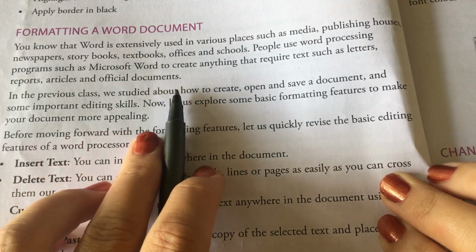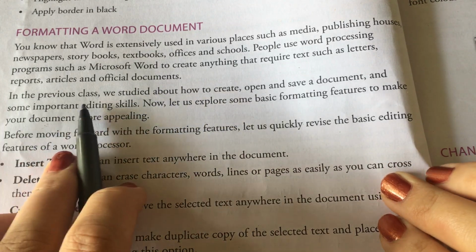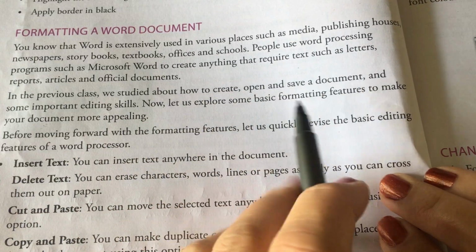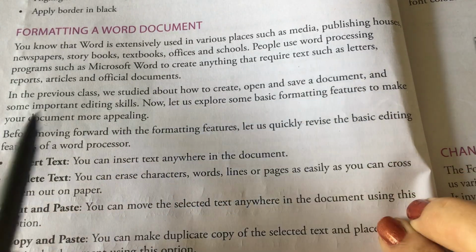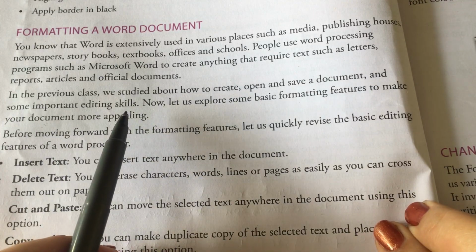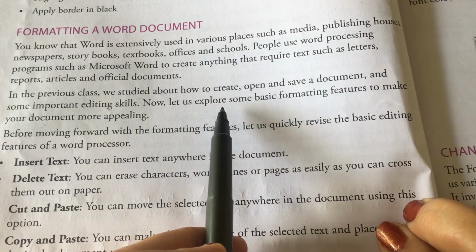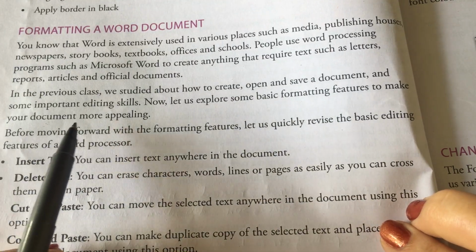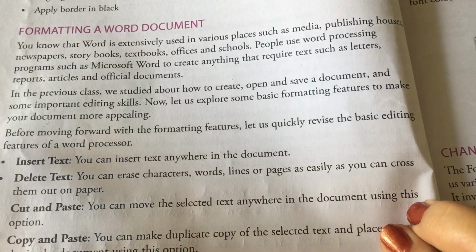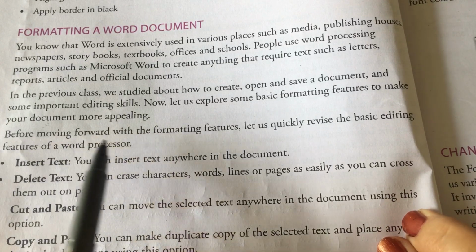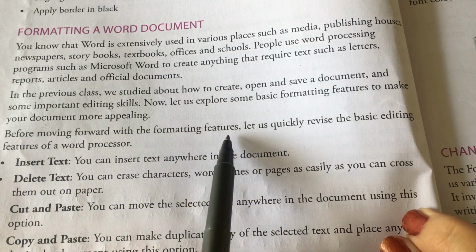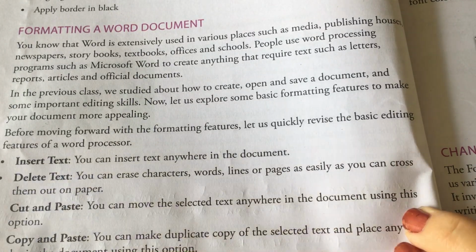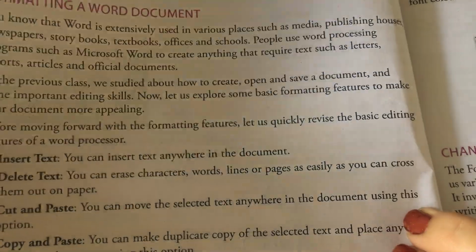articles, and official documents. In the previous class, we studied how to create, open, and save the document and some important editing skills. Now, let us explore some basic formatting features to make your document more appealing. Before moving forward with the formatting features, let us quickly revise the basic editing features of a word processor.